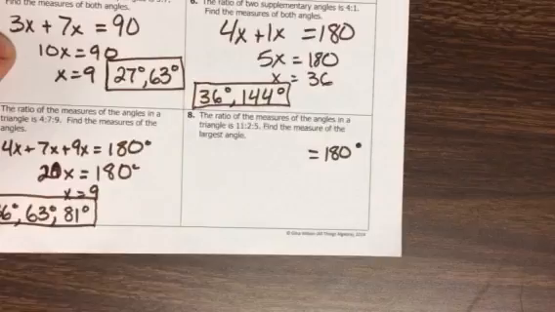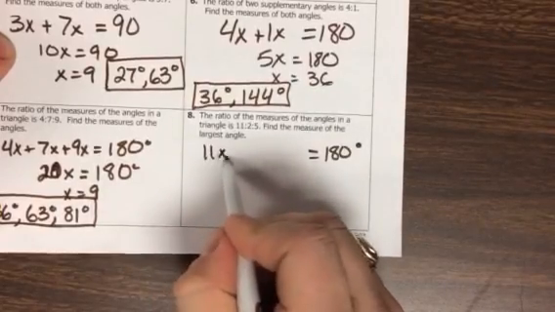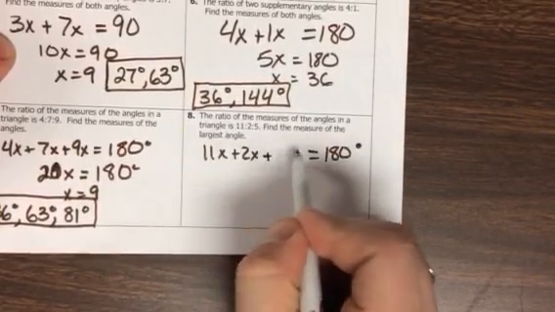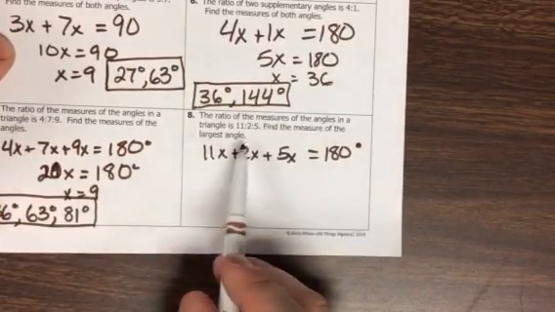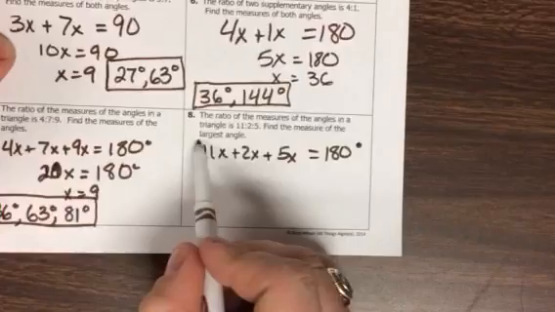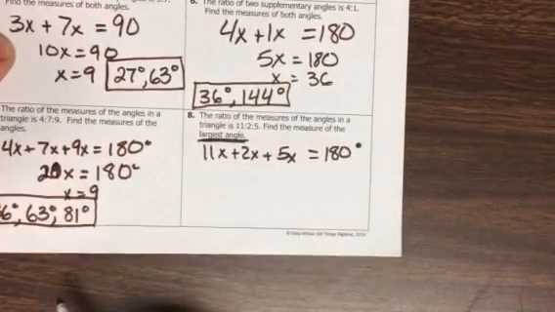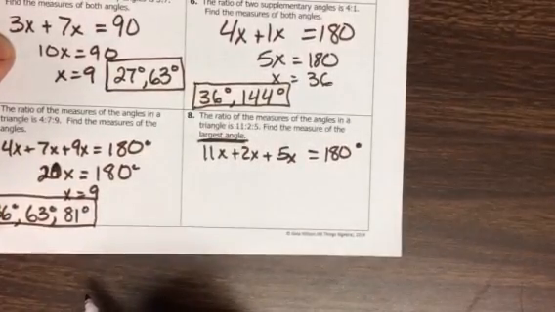Okay, so it equals 180 degrees. I know that's 11x plus 2x plus 5x. Find the measure of the largest angle. So this is different because it says largest angle. I don't need to know all, I just need to know one of them.